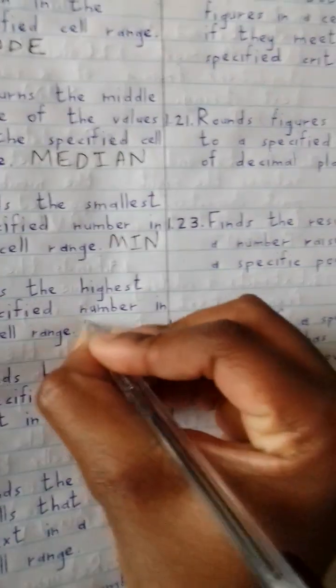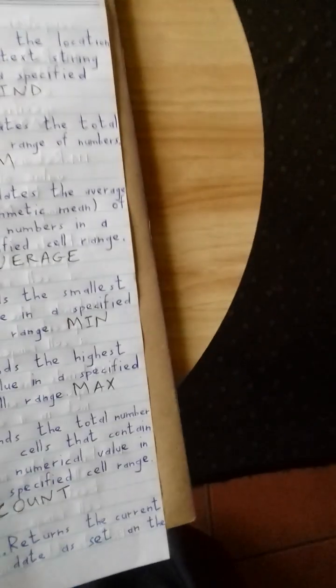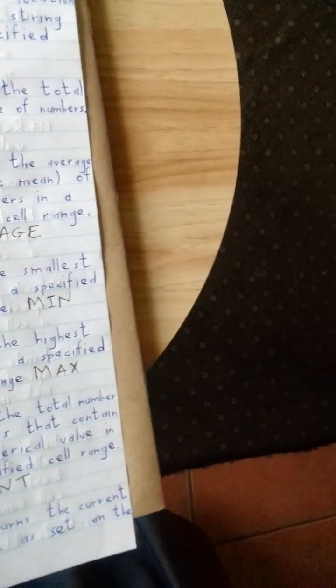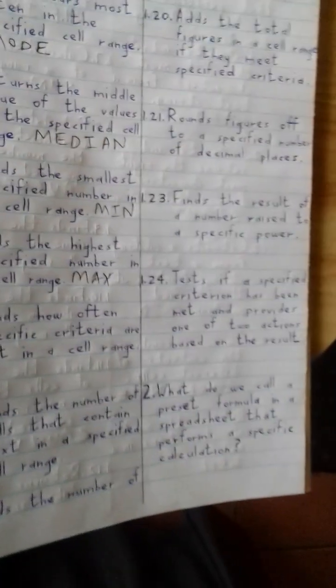That's max. So here I made a mistake. Find the smallest value in a specified cell range. Oh no, no mistake. It's just the wording.